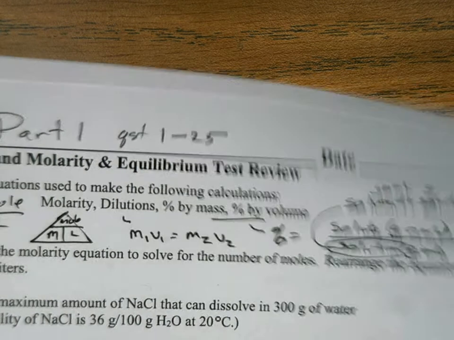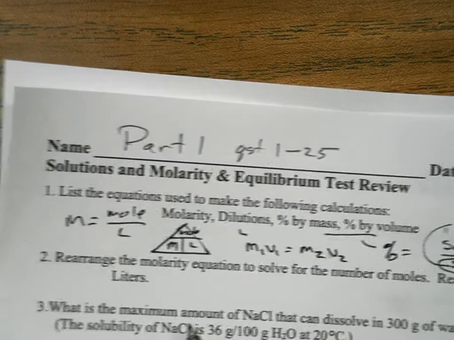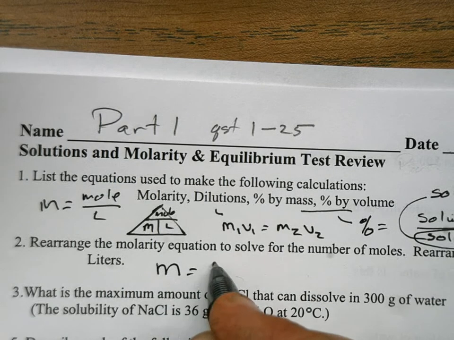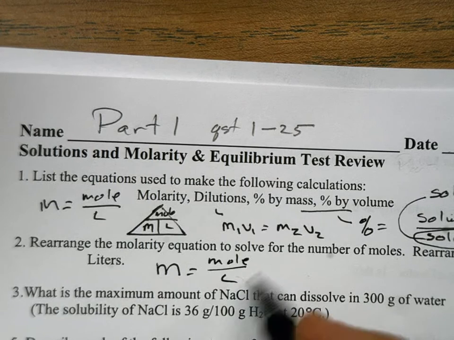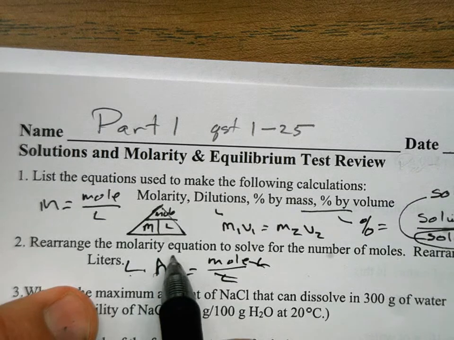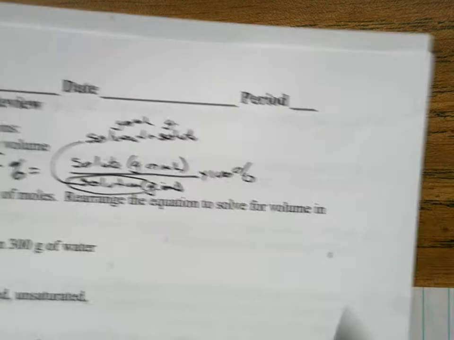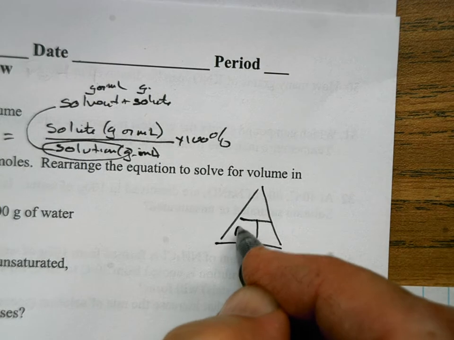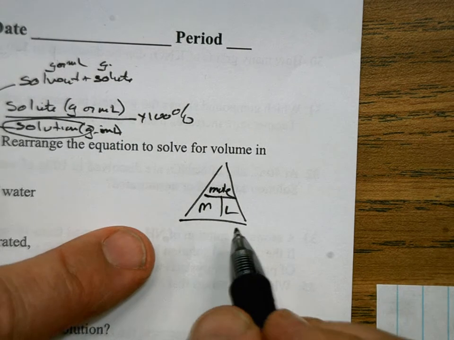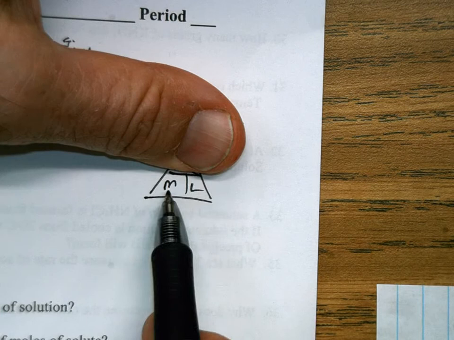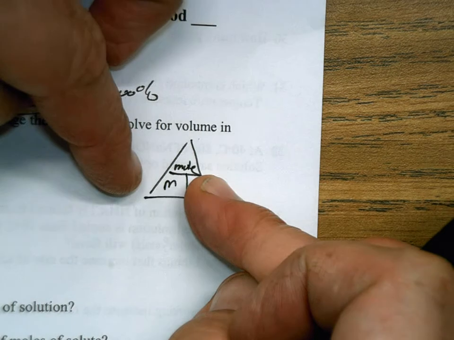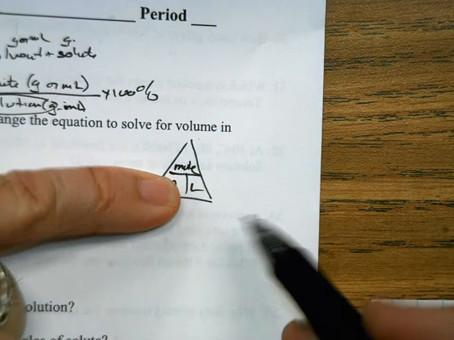Number 2, let's see. It's asking you to rearrange the molarity equation in order to solve for number of moles. Okay, molarity, capital M, equals moles over liter. And you can multiply both sides by L, which is going to be liters times molarity, make that a very definite capital M, equals the number of moles. I highly recommend on your summary page you have the triangle for this. What's nice with the equation triangle, if you're looking for moles, you cover that up and it tells you it's molarity times liters. If you're looking for the volume in liters, it's going to be the number of moles divided by molarity. And then if you're looking for molarity, it's moles over liters.